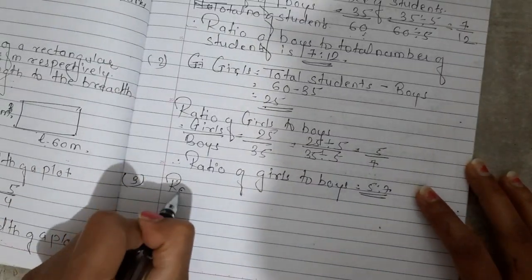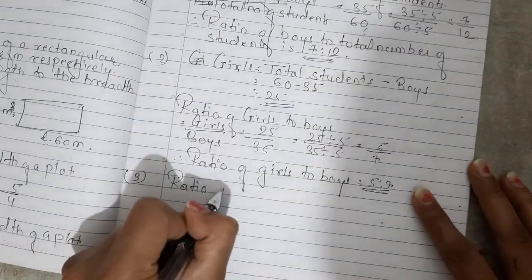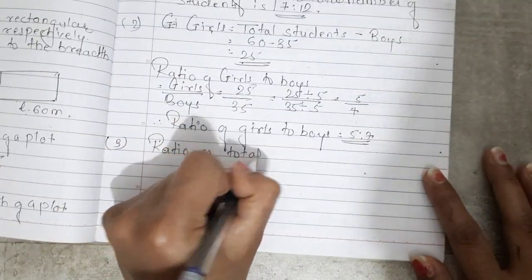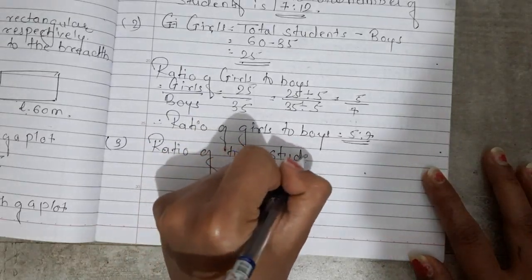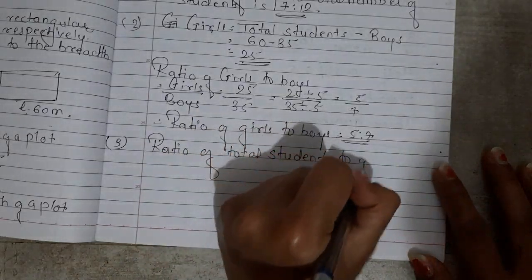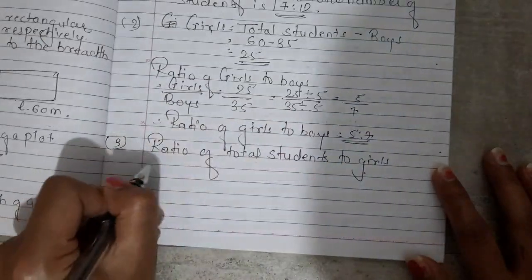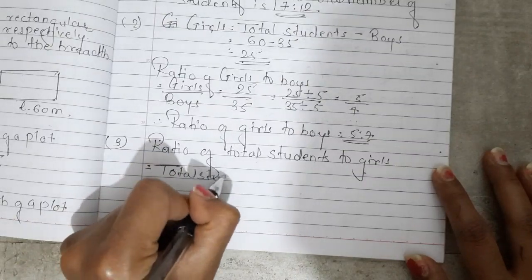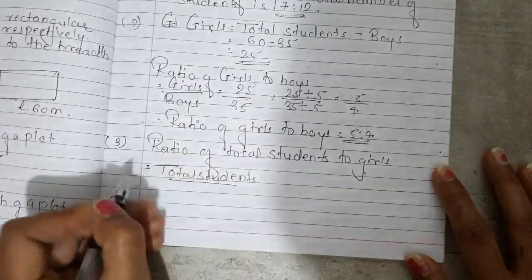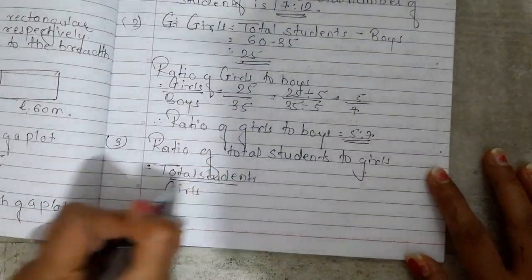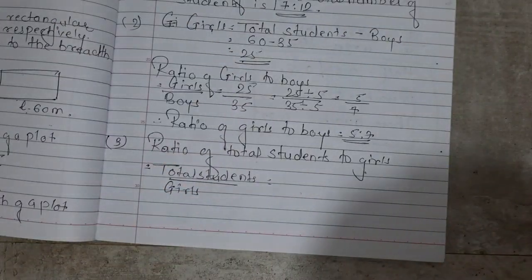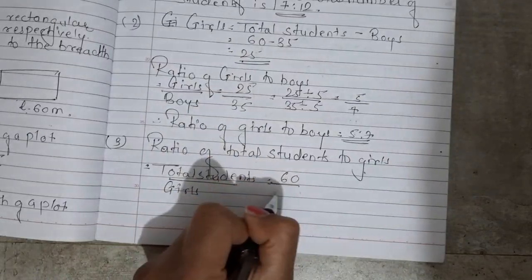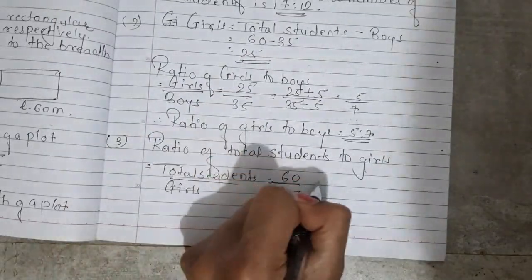So ratio of total students to girls is equal to total students upon number of girls, which is equal to total number of students 60 upon number of girls 25.